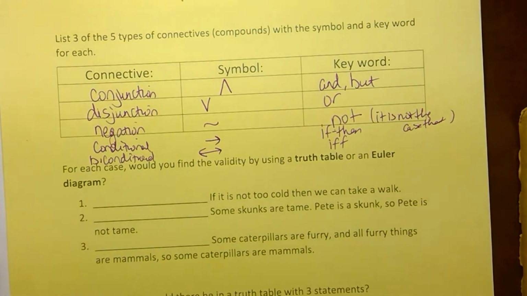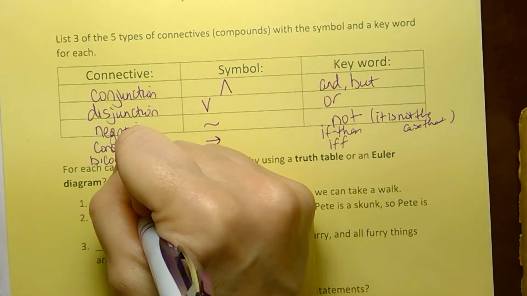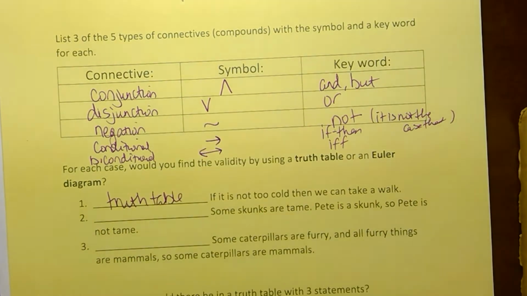Okay, for each case, would you find the validity of the argument by using a truth table or an Euler diagram? Remember, we use a truth table if it is just statements. We use an Euler diagram if the statements are quantified. Number 1, if it is not too cold, then we can take a walk. Those are just statements, so we would use a truth table.